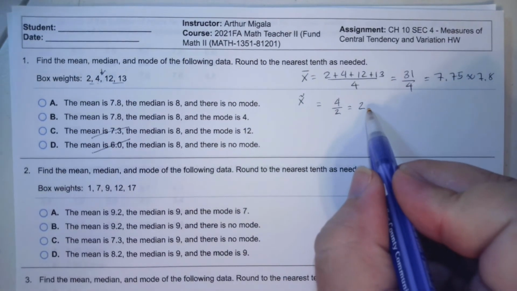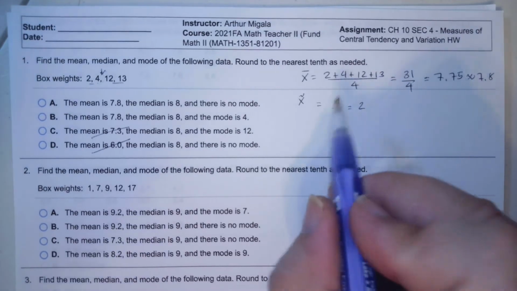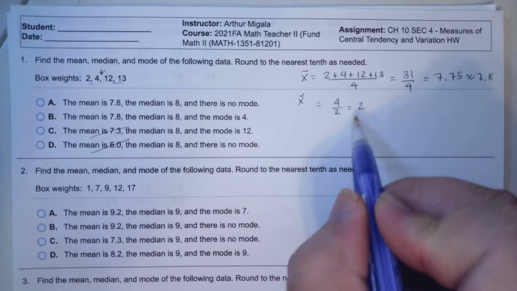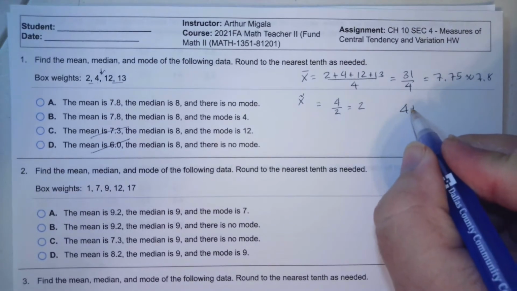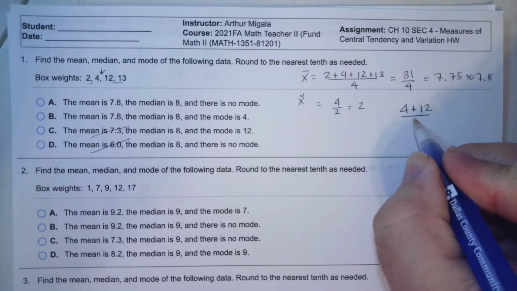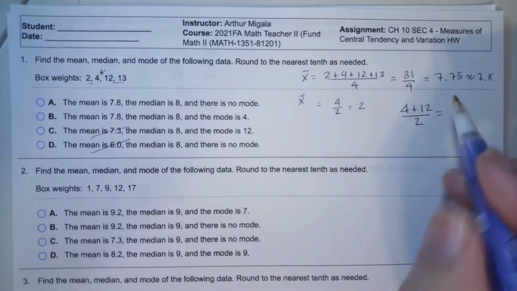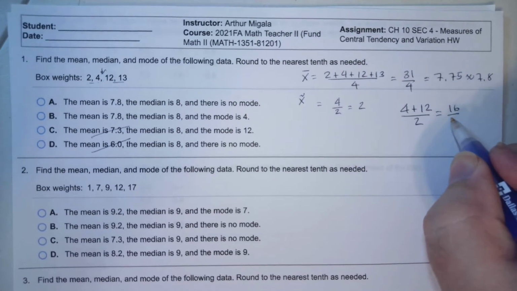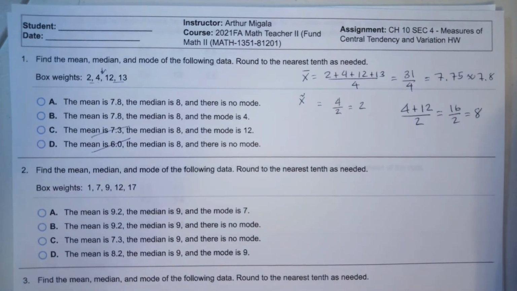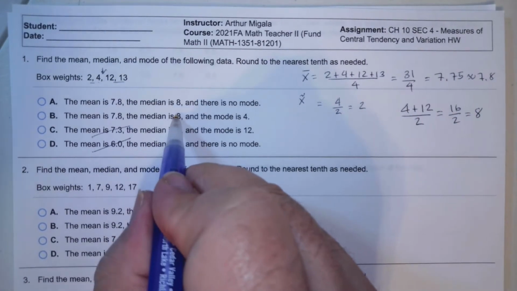Since it's an even number, we take the 2 middle numbers, 4 plus 12, and divide by 2. So we want the average of the middle 2 numbers. 4 plus 12 is 16, divided by 2 is 8. Yeah, they're both right.